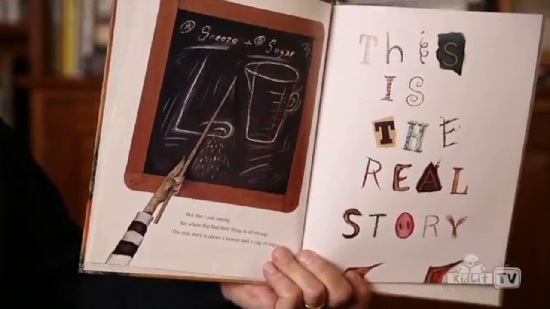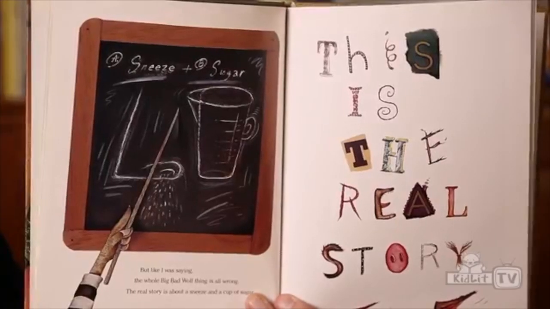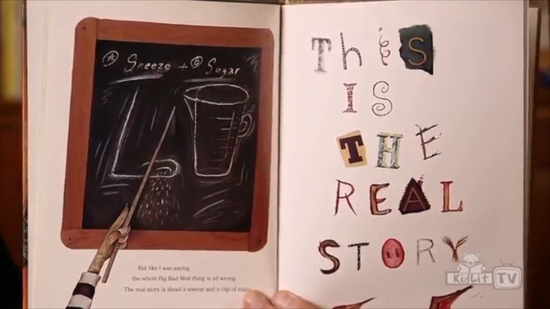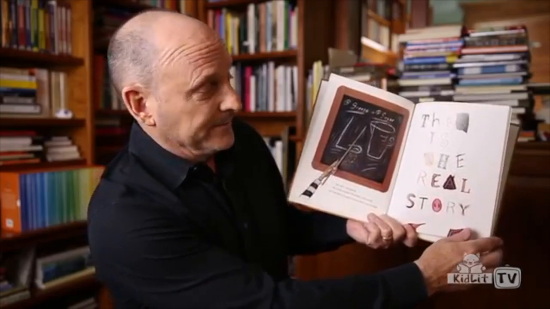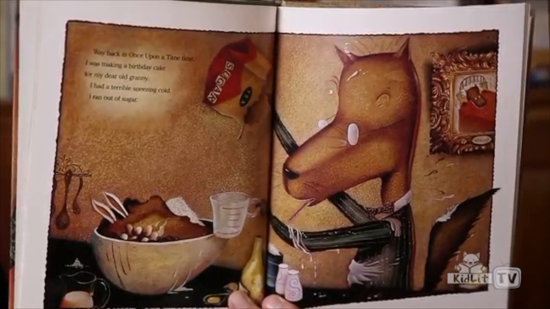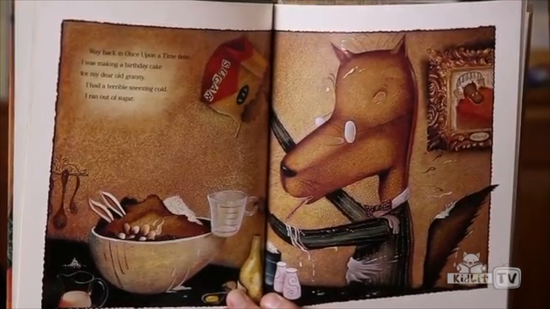But like I was saying, this whole big bad wolf thing is all wrong. The real story is about a sneeze and a cup of sugar. This is the real story. Way back in Once Upon a Time, I was making a birthday cake for my dear old granny.